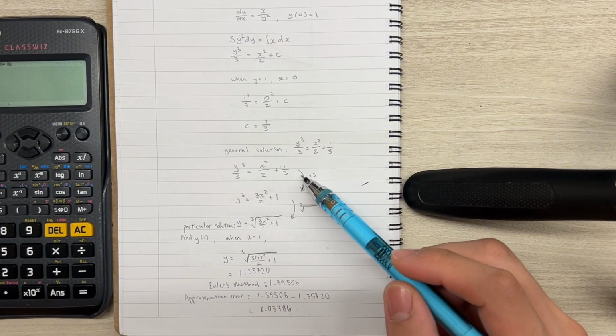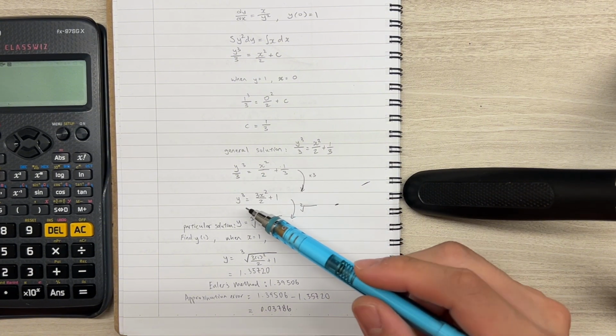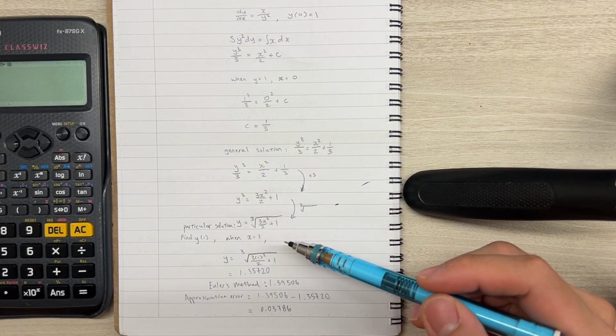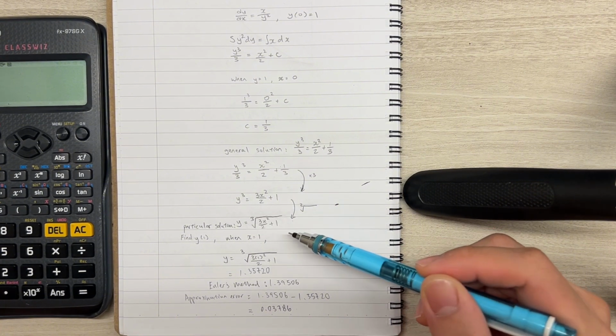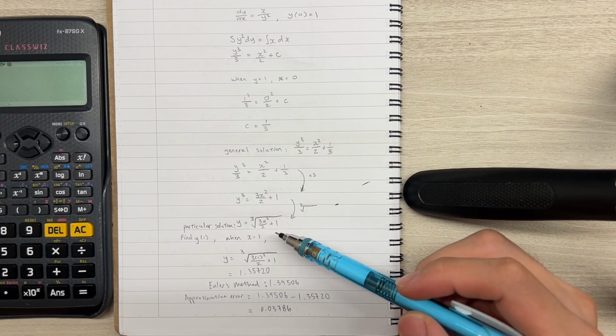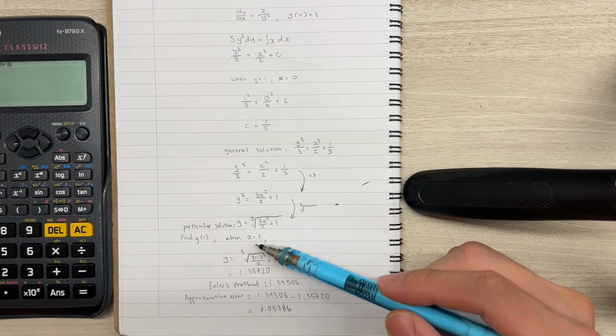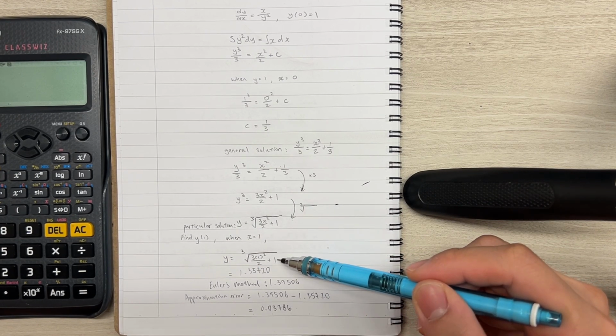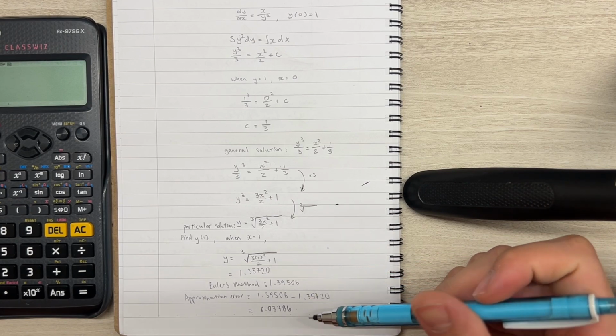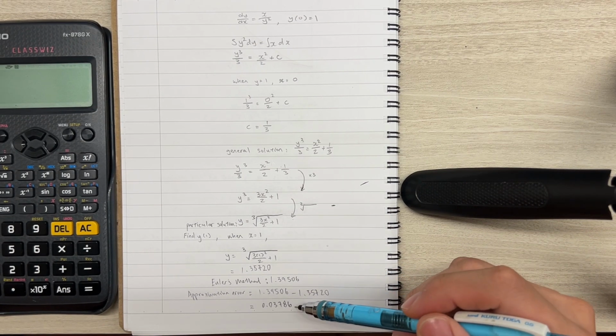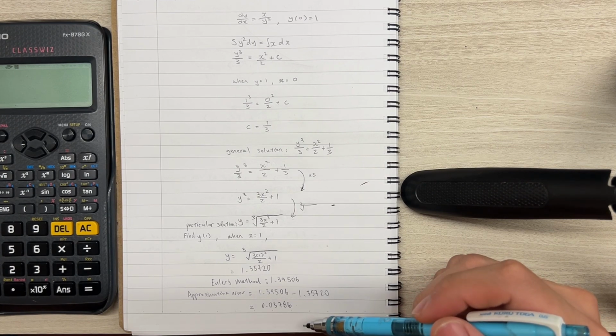Next we have to multiply everything by 3 so that y has no denominator, and after that we cube root everything to get our particular solution. Then, using x equals 1, we input it into our particular solution, and after that I took the Euler's method value minus the particular solution and we got 0.03786. Thanks for watching.